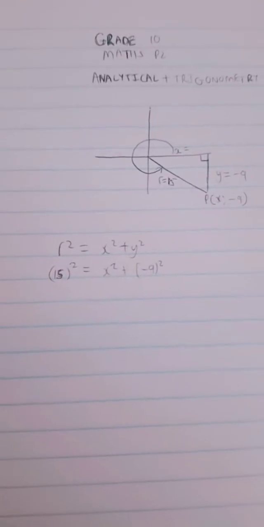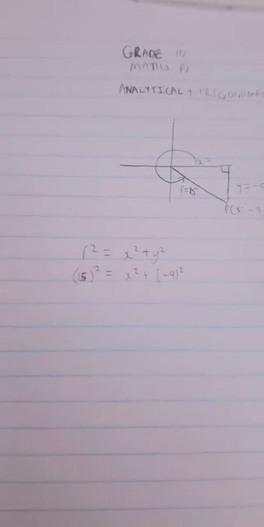So r, 15 squared, equals x squared, which is what we want, plus y, negative 9 squared. 15 squared is 225, I believe. Is that correct?